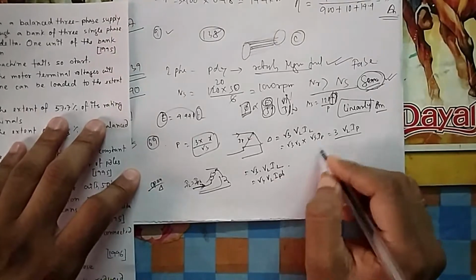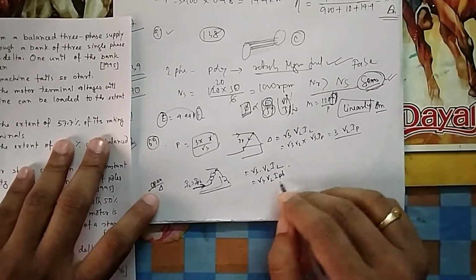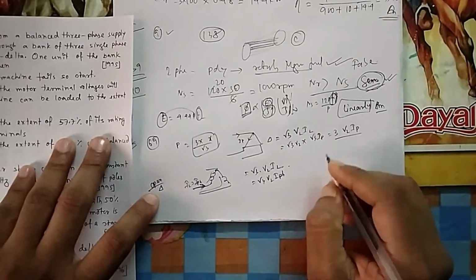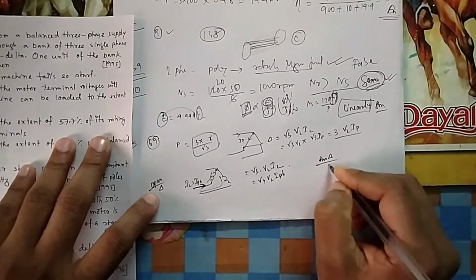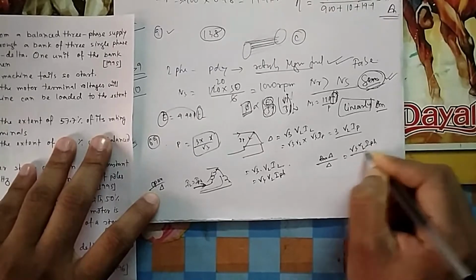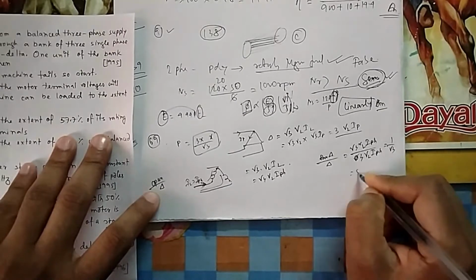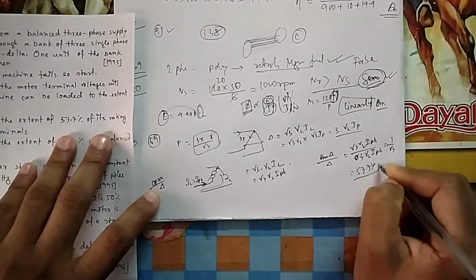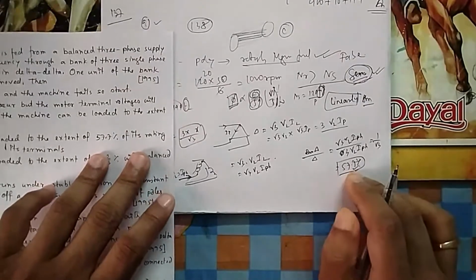So what is the change here? What is the rating now? How is the rating changed? How much percentage of this one is it? You can see open delta divided by original delta. Open delta is root 3 VL I phase, and this is root 3 VL I phase. So it is actually 1 by root 3, which is 57.7%. So it is not actually 2/3 of this one. So this is actually 57.7%.